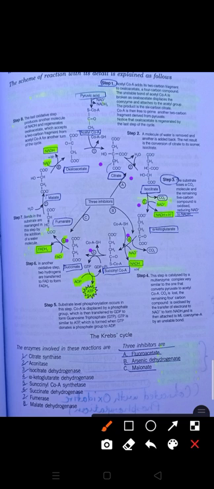Then sixth step, succinate dehydrogenase. Then in the seventh step, fumarase. Then in the eighth step, malate dehydrogenase. These are the different enzymes and they are marked here. Okay, so by this I hope this reaction is clear. If you have any problem in this cycle, please share your doubts and clear them out.